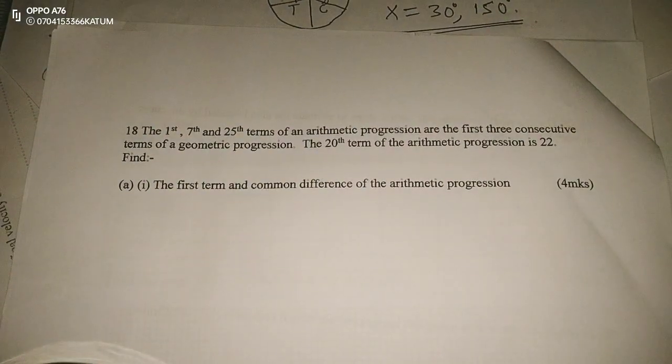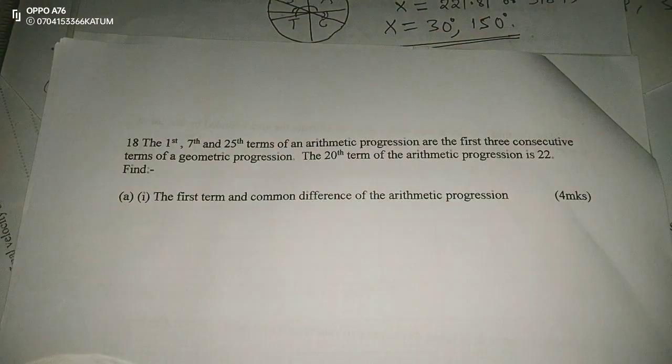Thank you for joining this lesson. We're going to discuss sequences and series.